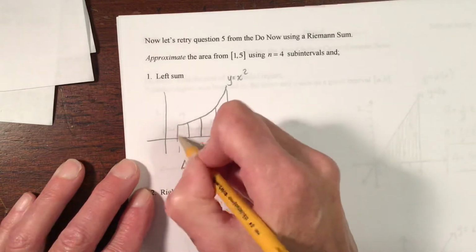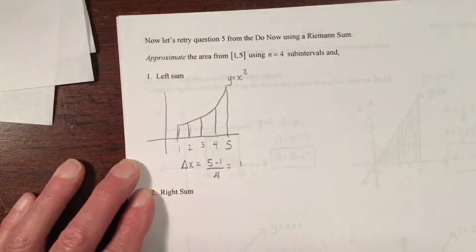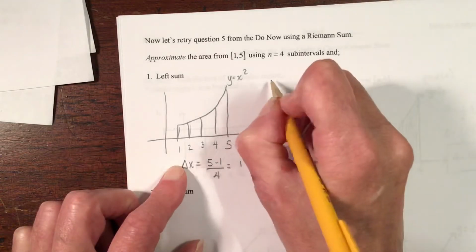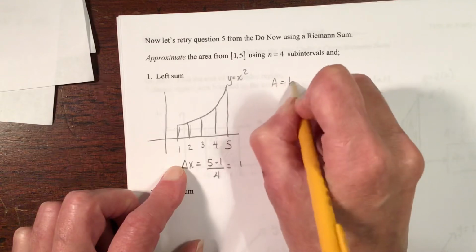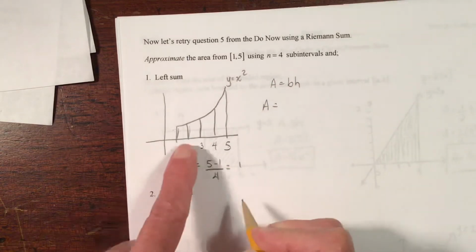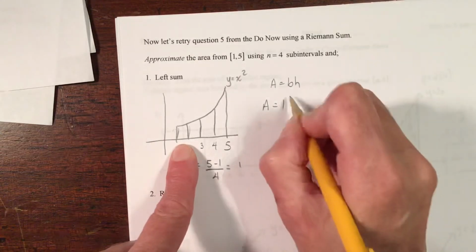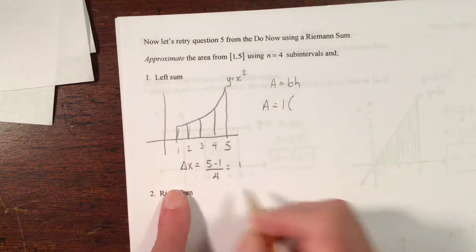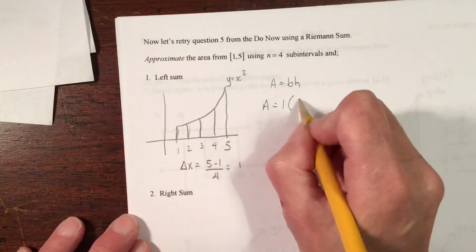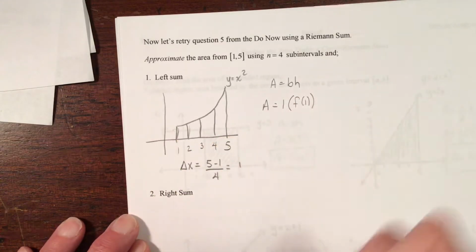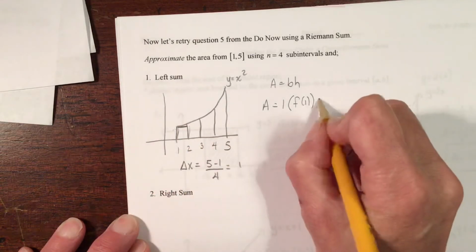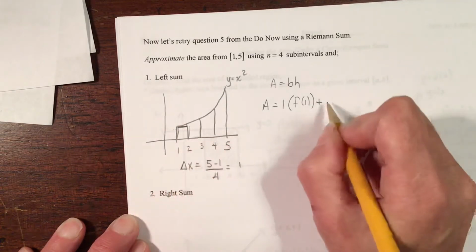These are going to give me my rectangles. So basically, when I go to set up my formula using a left sum, the length of each base is 1. And now the height, I'm going to use the left endpoint here for my height. So I'm going to plug 1 into my formula. That's going to give me that rectangle. Then I'm going to go to the next rectangle.